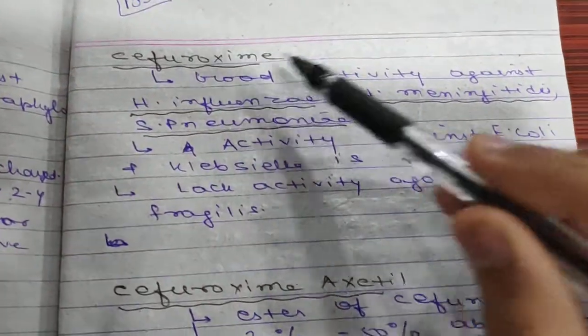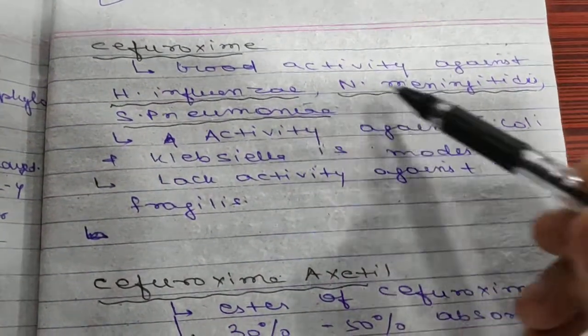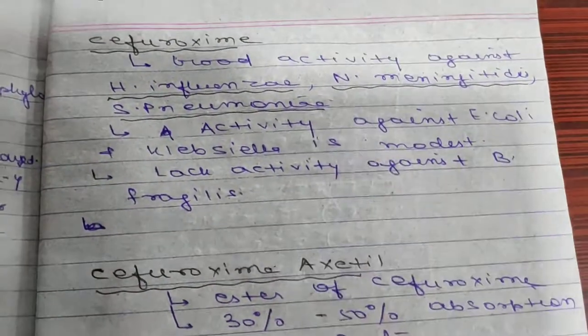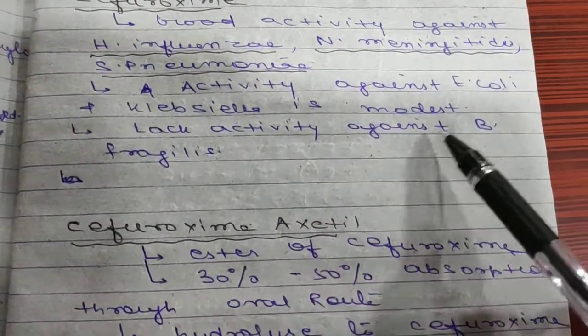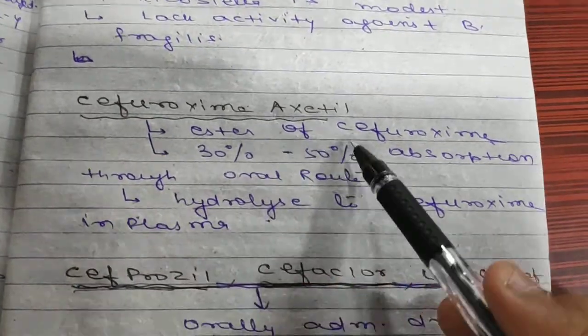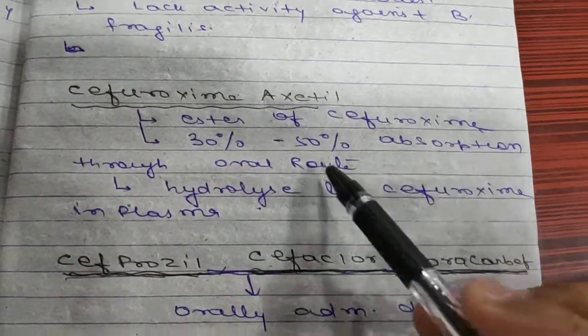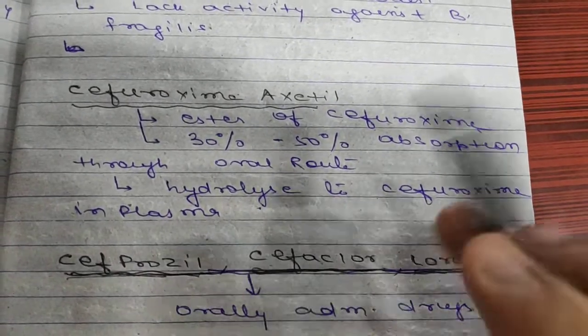Now coming to cefuroxime. So it has good activity against Haemophilus influenzae, meningitis and pneumonia. Activity against E. coli, Klebsiella is modest, and it lacked activity against B. fragilis. Okay. Now cefuroxime axetil. So it is an ester of cefuroxime, 30 to 50% absorption through oral route and hydrolyzed to cefuroxime in plasma.